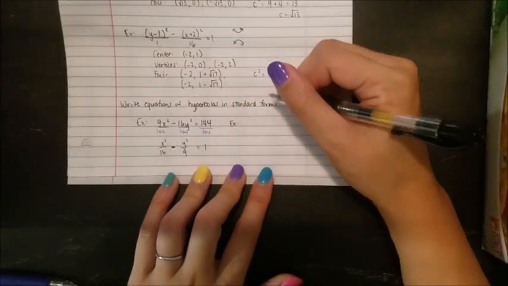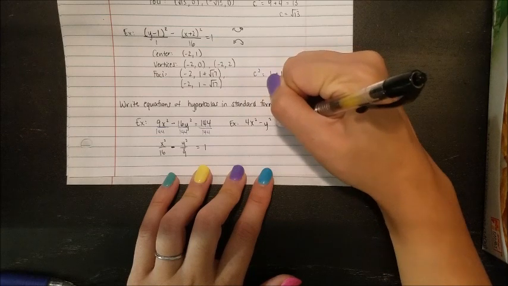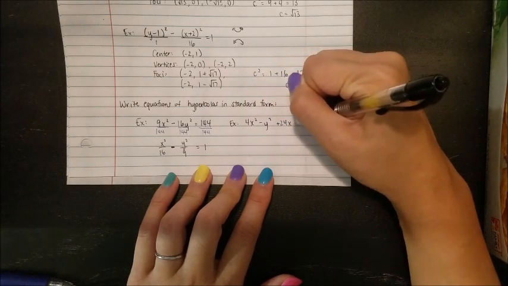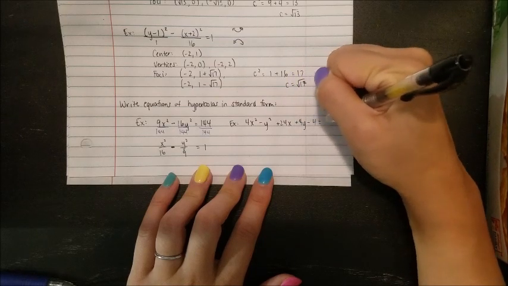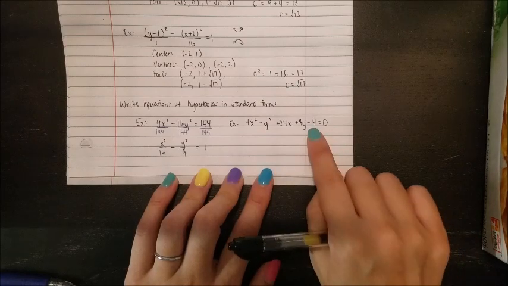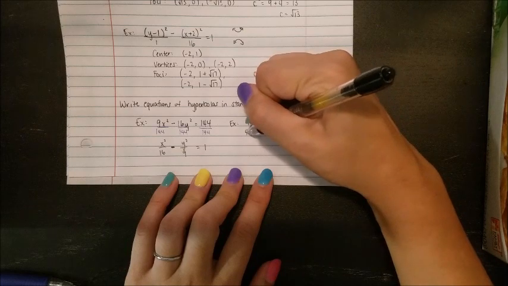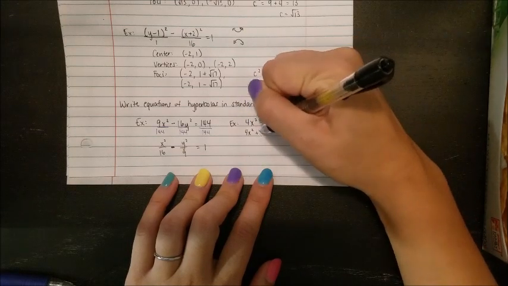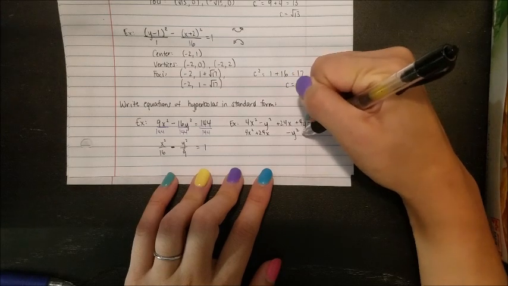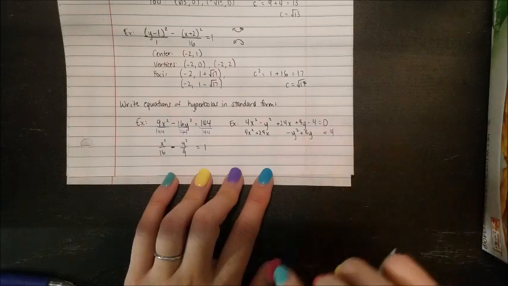Okay, so what if we had an equation that wasn't so nice, where we had x squareds, y squareds, and x's and y's all mixed in together. So our process is going to be just like the ellipses. You want to move your number over to the other side, group your x's and y's together. So here we go. I'm going to have 4x squared plus 24x, and leave a space there, minus y squared plus 4y, and then I'm going to add 4 to both sides.